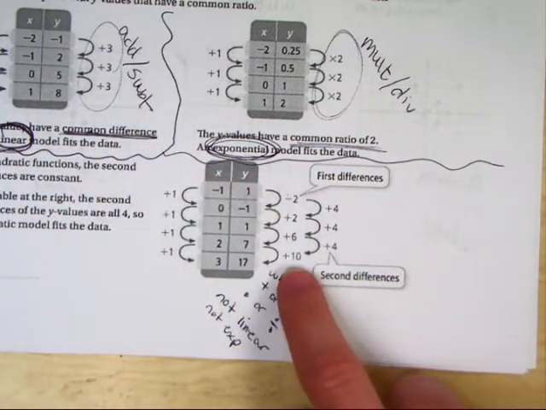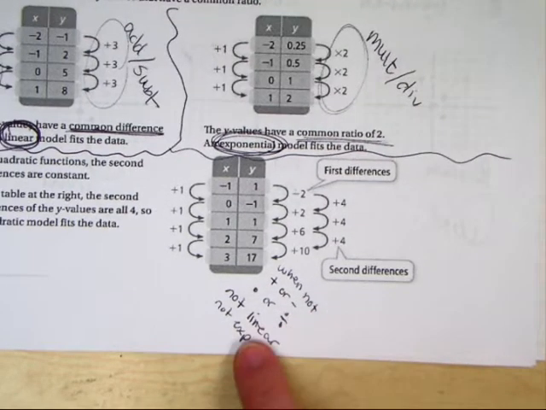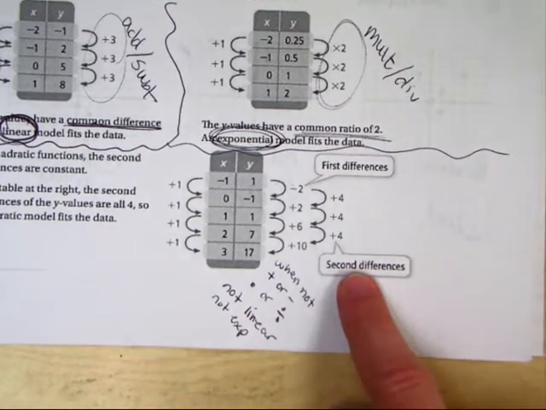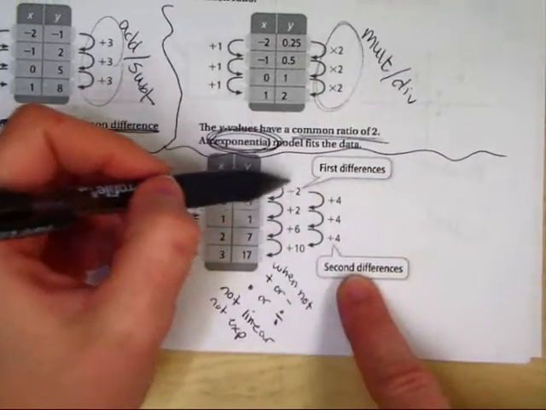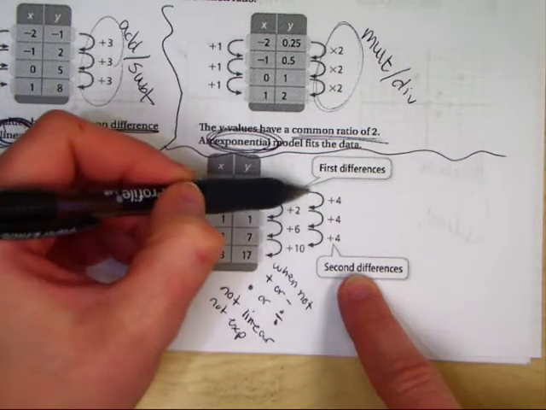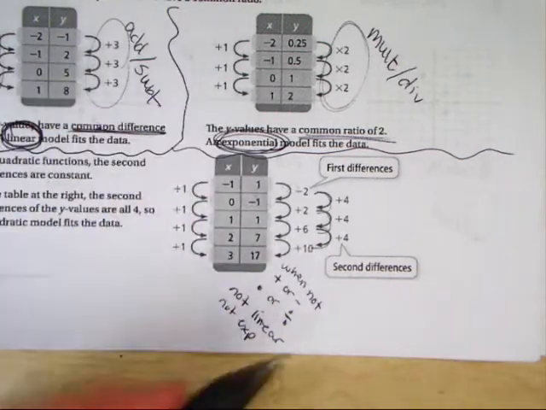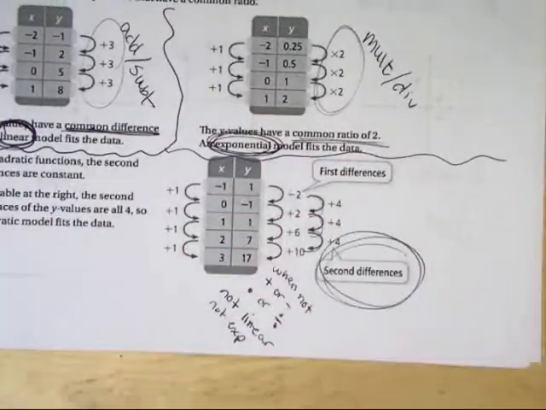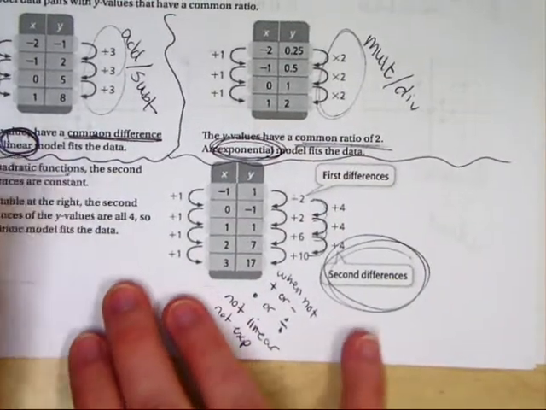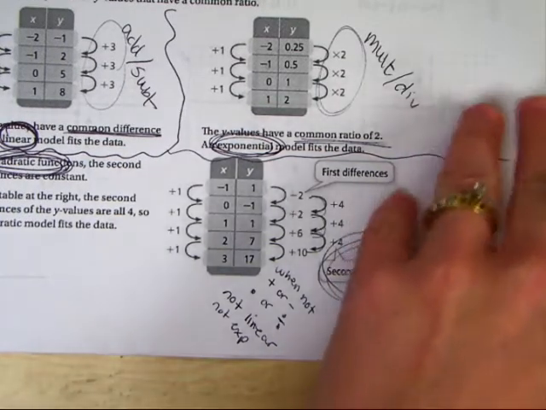What you need to do when it's not adding or subtracting or multiplying and dividing, that means it's not linear, not exponential, you need to find what's called the common difference. So you say, okay, well I see this the first difference. If I look at those, I can see it from one to the other. It goes up 4, up 4, up 4. When the second difference is the same, that means it's quadratic. So let's apply this to some of the charts.